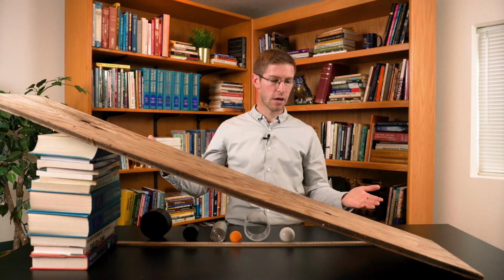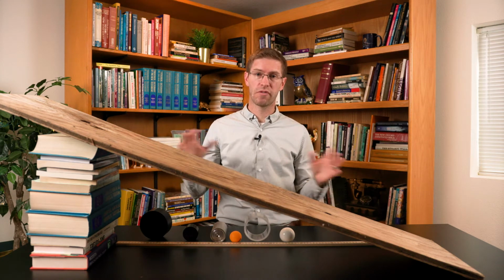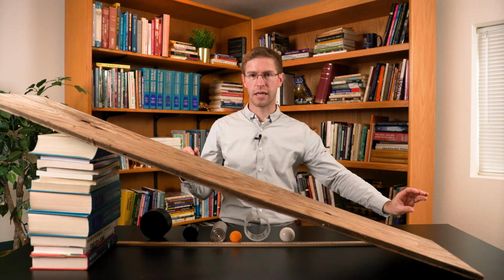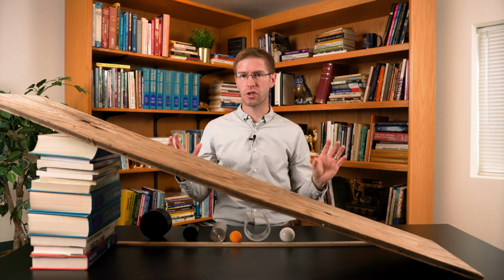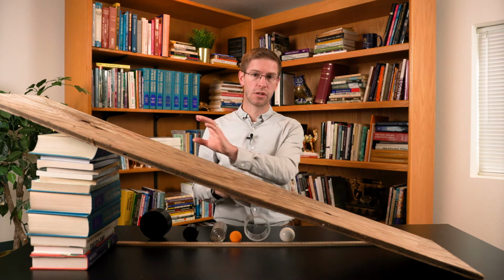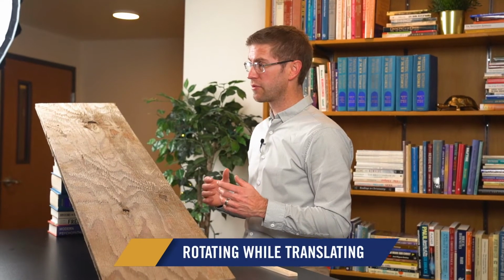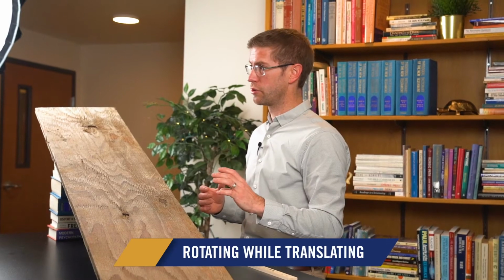I have before me a ramp. So far, anytime we've dealt with ramp type problems, we've only looked at things translating down the ramp. So everything in a frictionless world without air resistance should move down the ramp at the exact same speed. So now let's see what happens for things that are rotating while also translating.